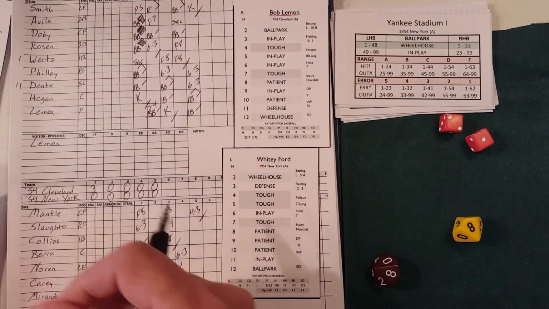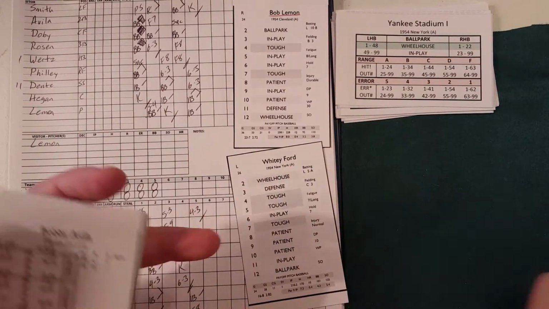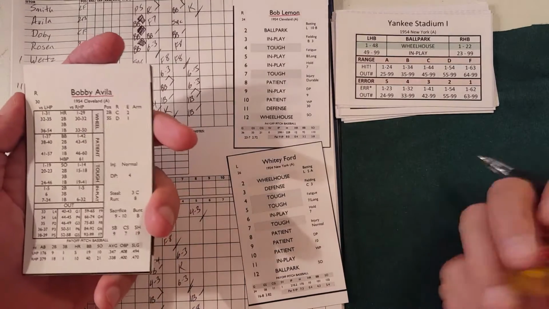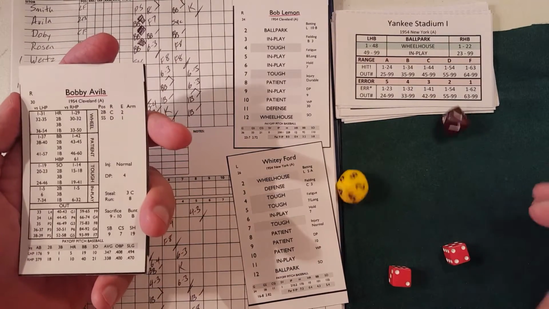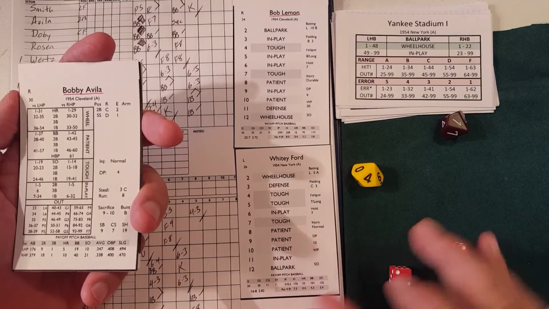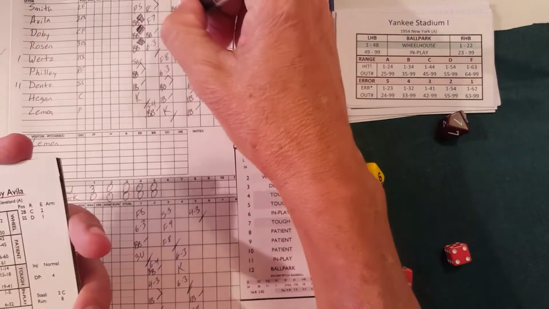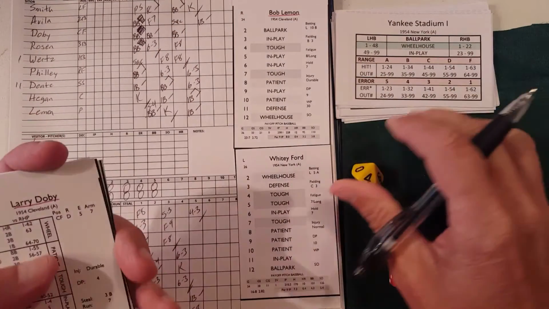Yankees still scoreless after 5. And we go to the number 2 hole, second baseman Bobby Avila to lead it off for the Indians. A 6. 6 is in play and a 14. 14 is going to be a single. Leadoff single for Avila.